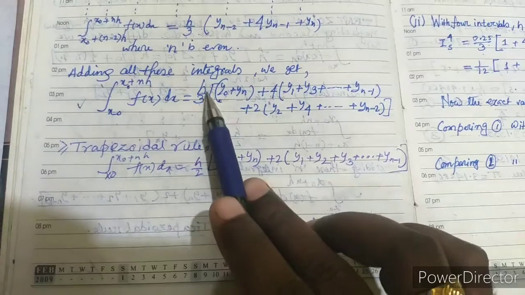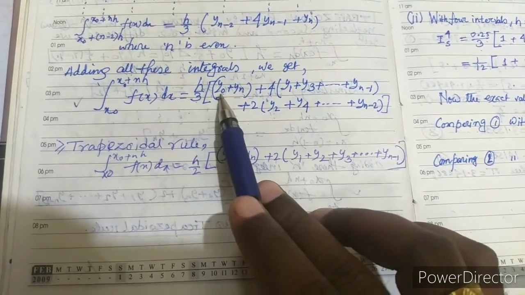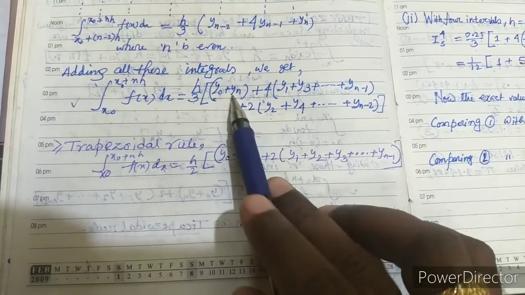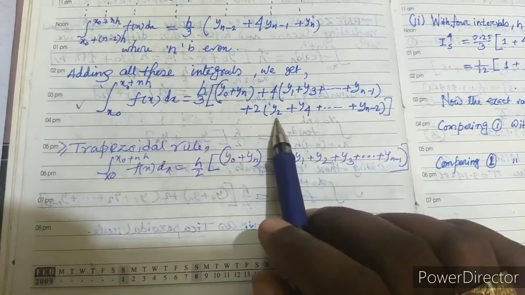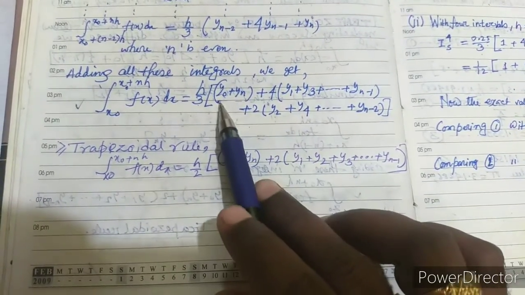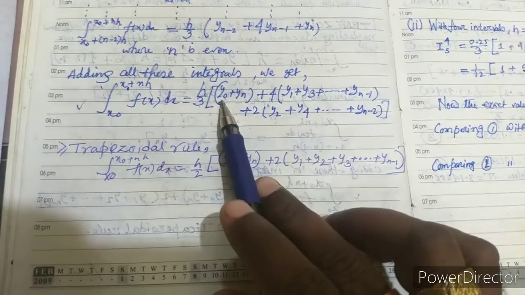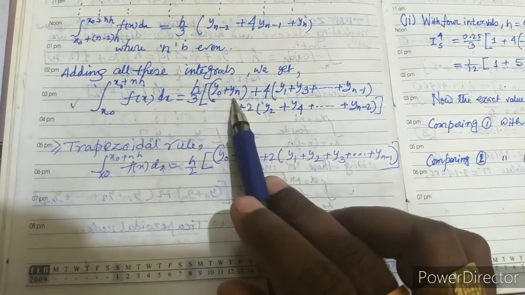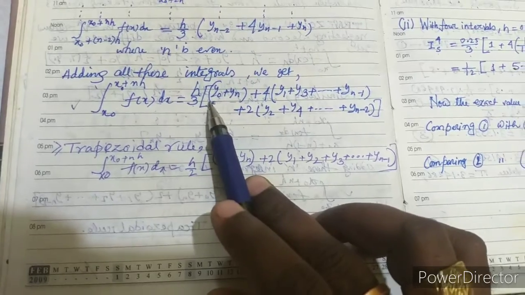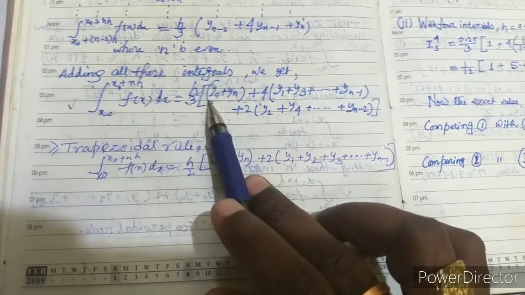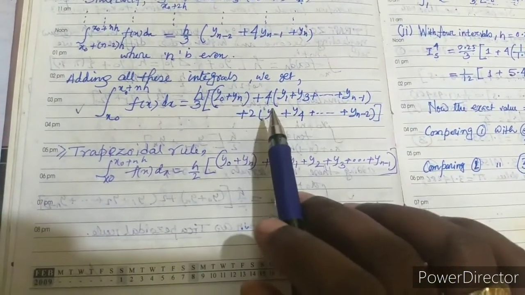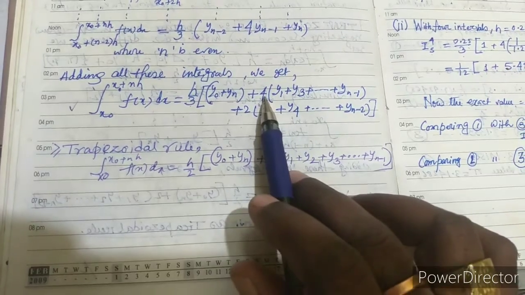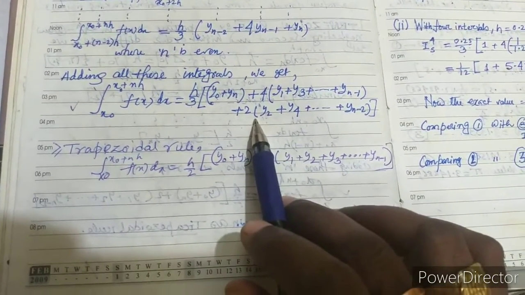And the Simpson 1/3 rule here is h by 3, okay. The first value and last value are multiplied by 1, the odd number suffixes are multiplied by 4, and the even number suffixes are multiplied by 2. See carefully, first we note that the first and last value are always multiplied by 1. It may be either odd or even suffix, don't look at that. In the middle, if the suffixes are odd, we multiply by 4, and even suffixes are multiplied by 2 here. And this is the rule, okay.